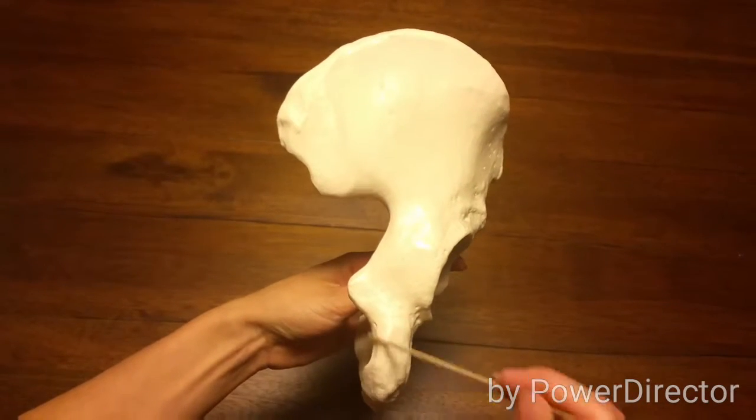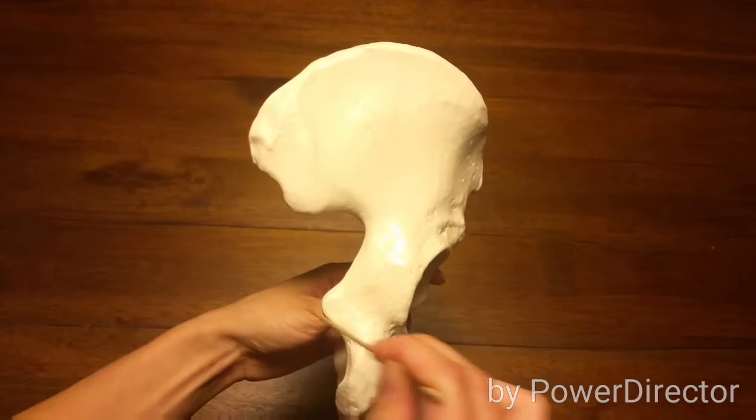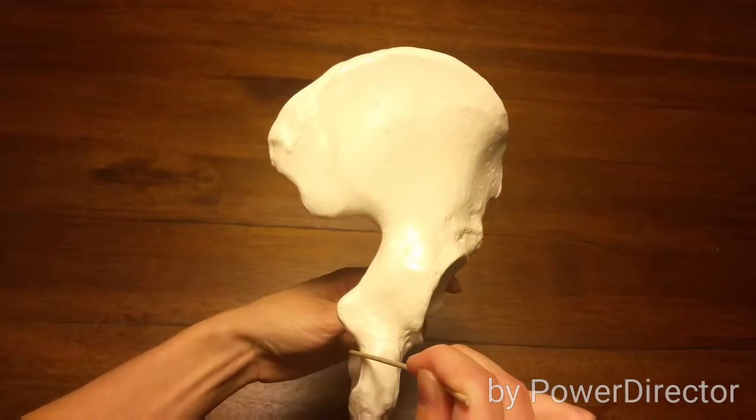The lesser sciatic notch lies below the ischial spine and is transformed into the lesser sciatic foramen by the sacrospinous and sacrotuberous ligaments.